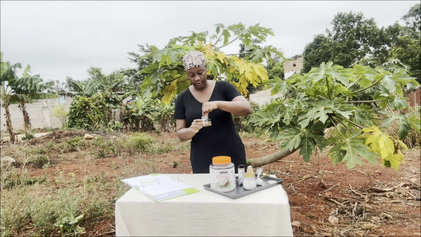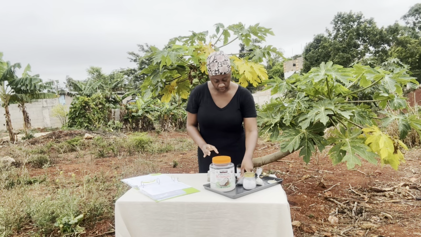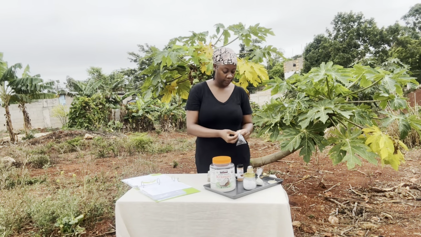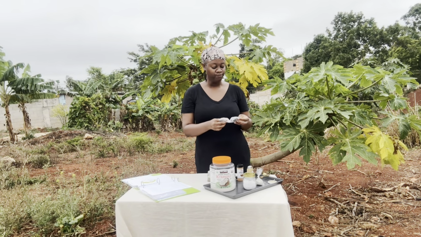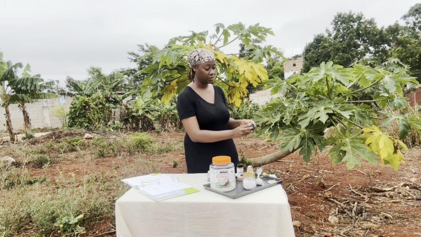Coming together. All right, so now I'm going to add a bit of charcoal. This tool is a little abrasive, and so I'm just going to add a small amount.